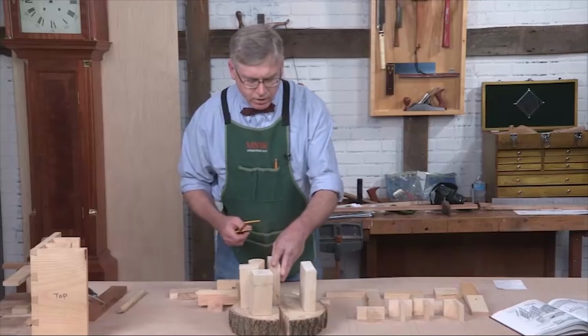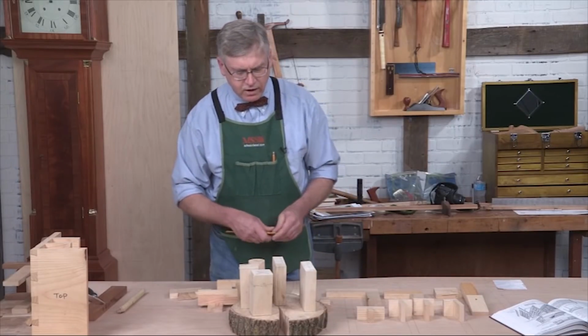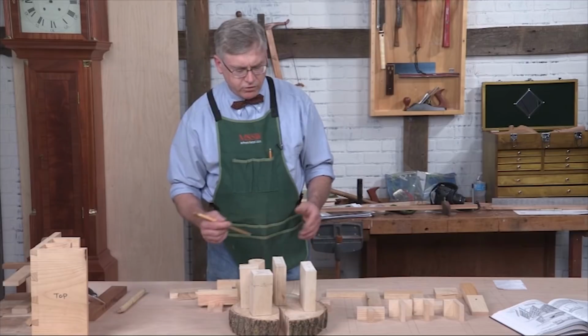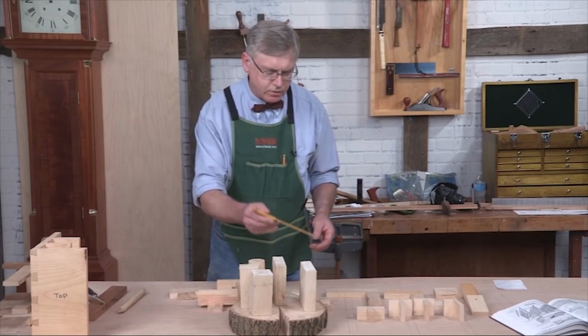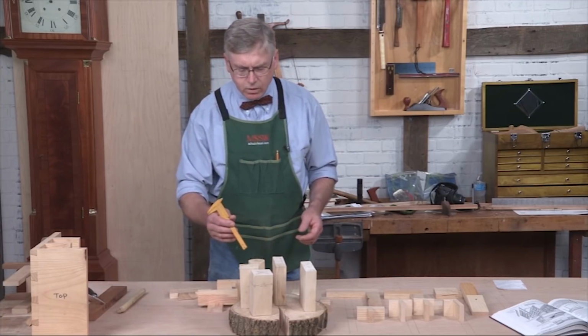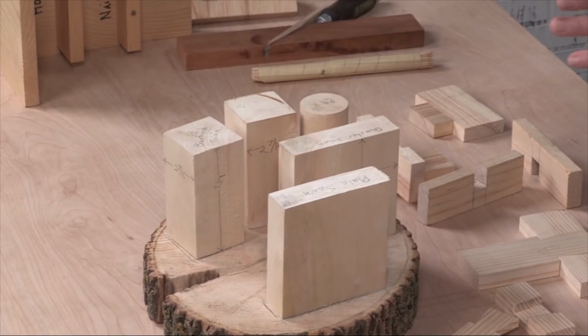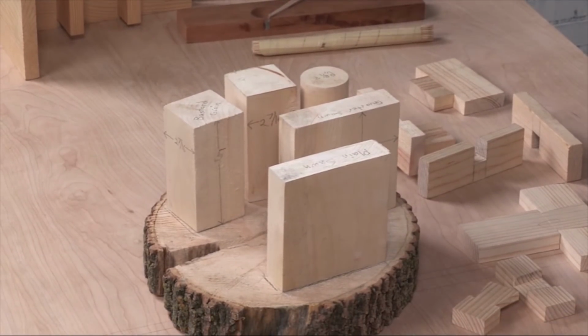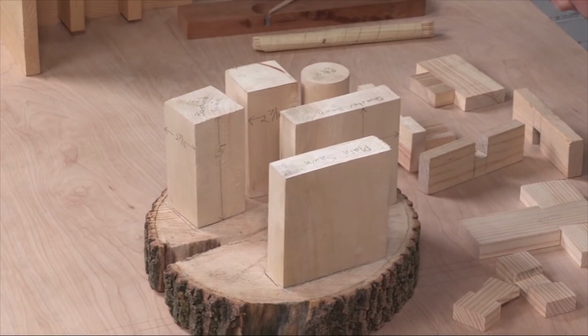So this is the kind of knowledge you need when you're building a piece of furniture, to compare like a quarter sawn piece with a plain sawn piece, or what happens to a square piece, so that you know when the wood moves what it's going to do, and you can think ahead of it a little bit.